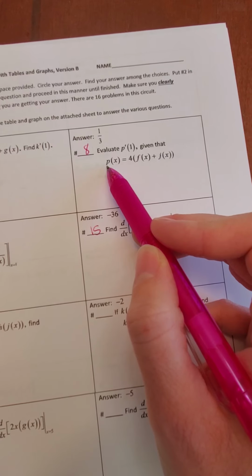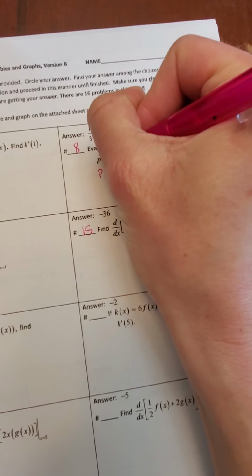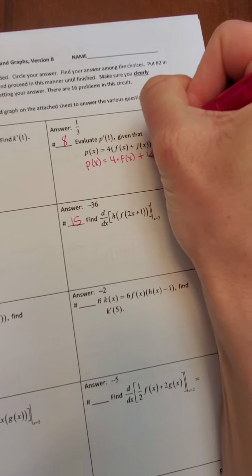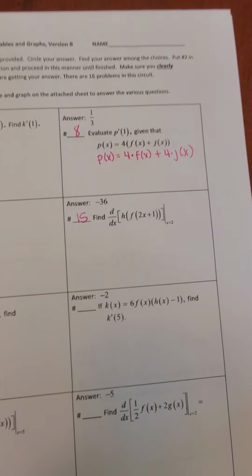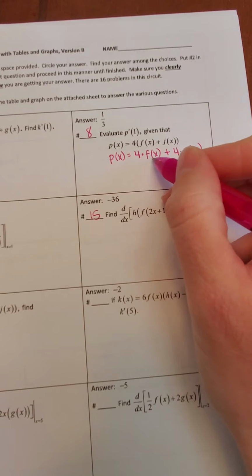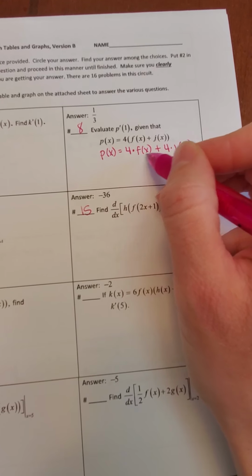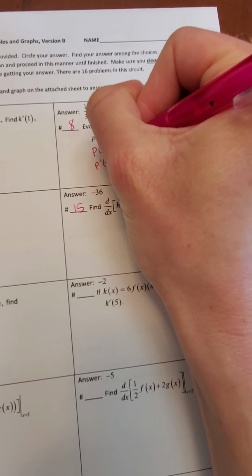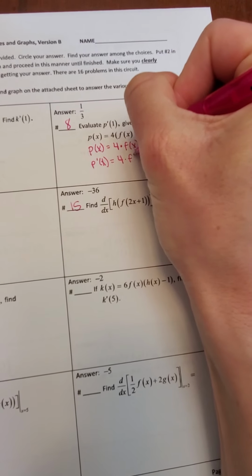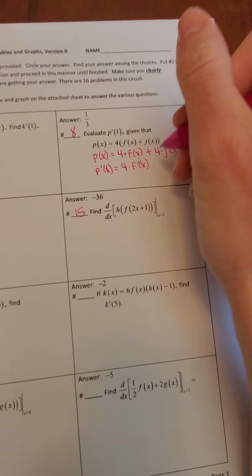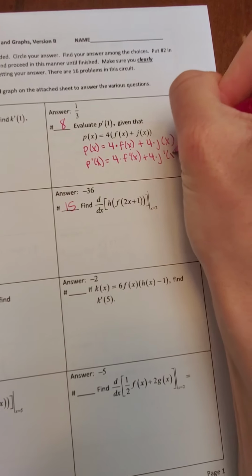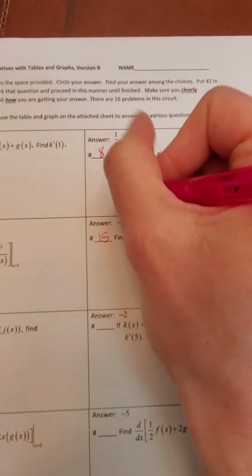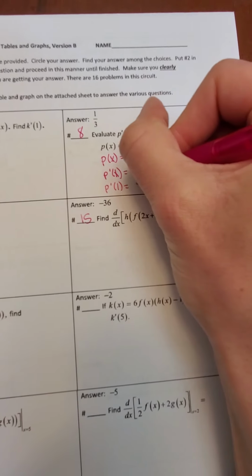It's going to tell me that if I wanted to, I could write this. If I wanted to distribute, I totally could. I have multiplication because this does not have an x on it. The only thing I have to do there is take the derivative, because I want to find the derivative of p of 1. So it's going to say at least get the derivative here. So 4 times f prime of x plus 4 times j prime of x. Then up here, it says I don't only want my derivative, but I also want to know, well, what happens when x is 1?